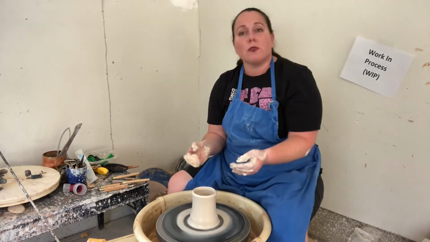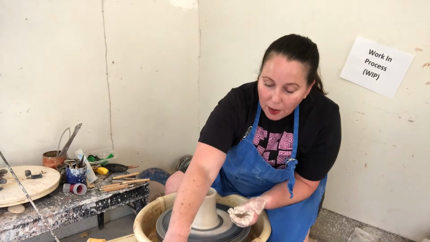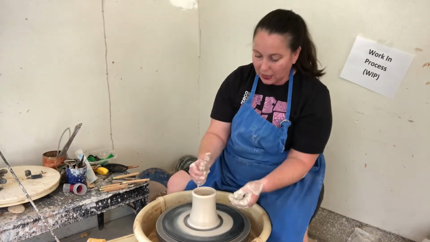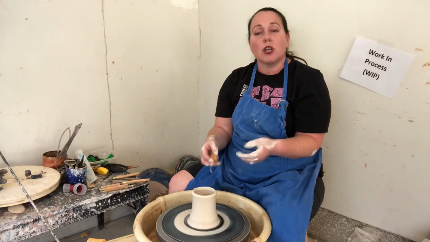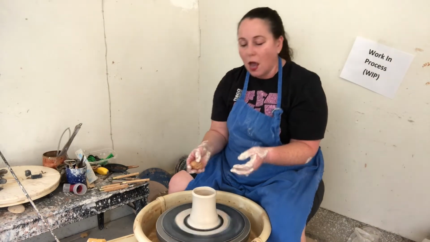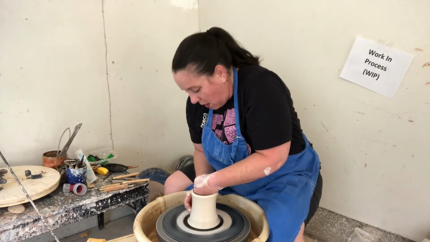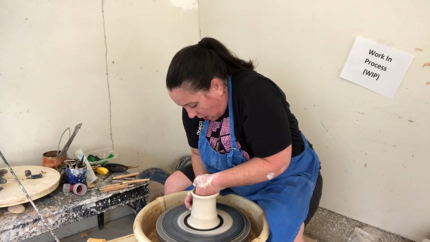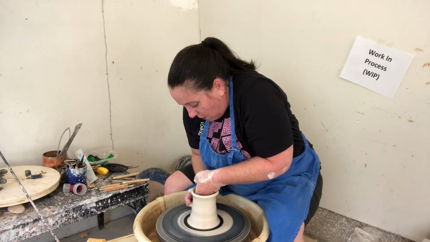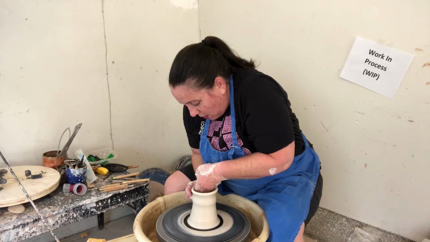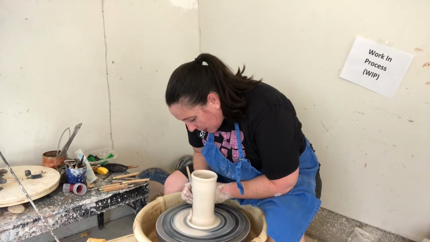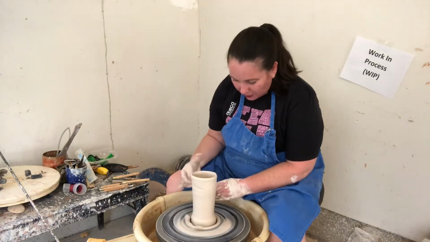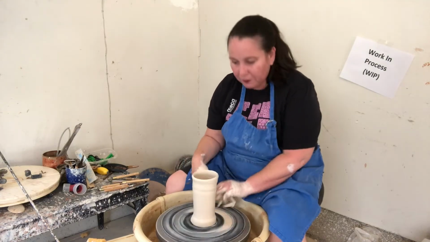All right, so these are eventually going to be tumblers that we're going to sell. I think we're going to make these our line of rainbow tumblers. So I'm going to finish making my tumbler and then we will move on in the process. We are just about done with this tumbler. We're just going to take off some of the extra clay.